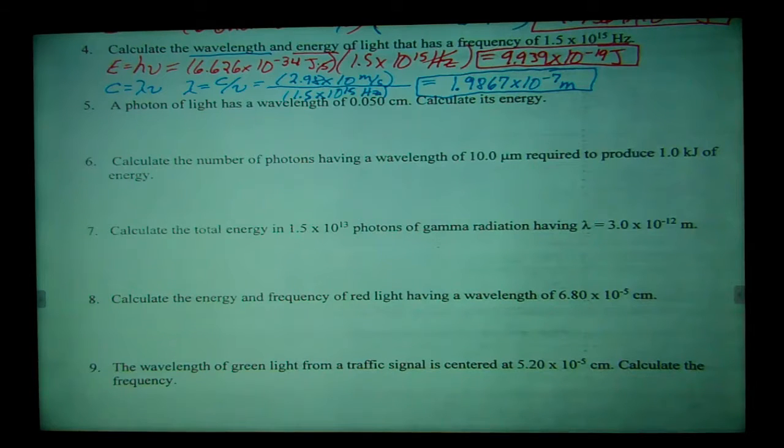Do we need to convert that to nanometers? No, there's no need. The only way I convert that wavelength to nanometers is if I was asked to identify what type of electromagnetic radiation that was. It's the only way. And when you're dealing with problems like that, those are the hardest problems that I can give you. Okay?